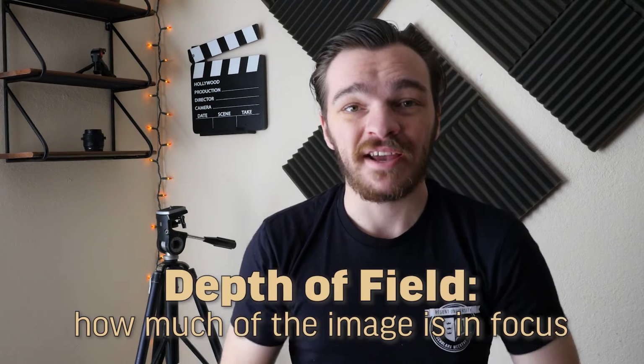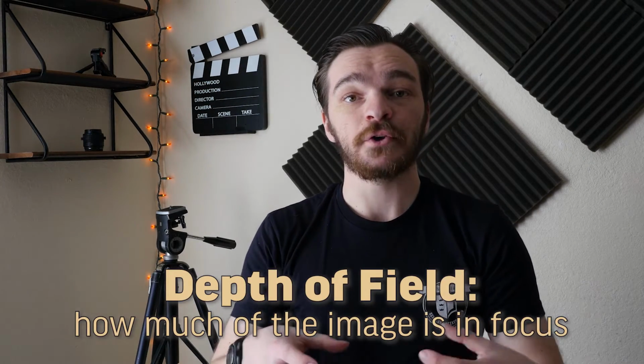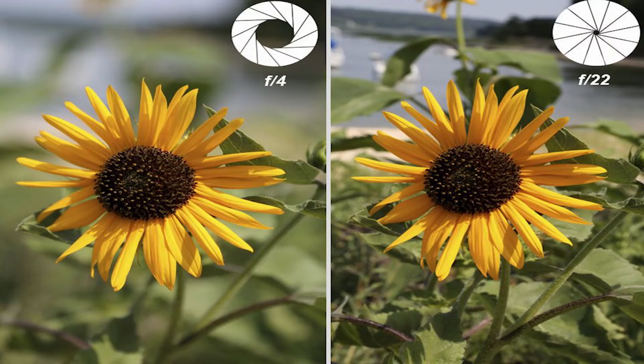But another thing that aperture can control is how blurry your background is, or the depth of field in your image. Depth of field is, simply put, how much of your image is in focus. If you have a wide or long depth of field, then most of your image will be in focus, sharp and clear. However, if you have a shallow depth of field, then very little of your image will be in focus and the rest will be blurry.